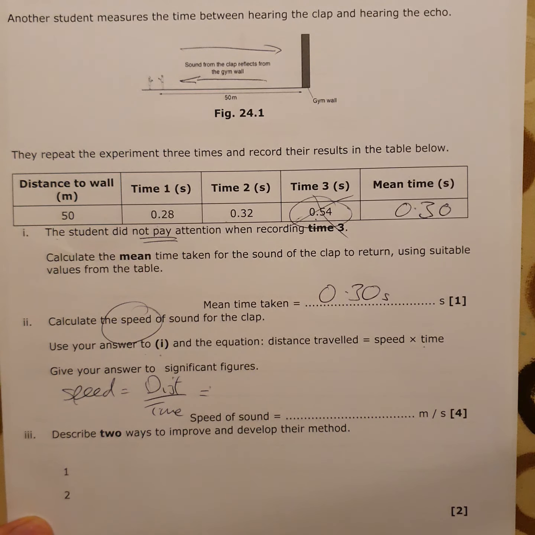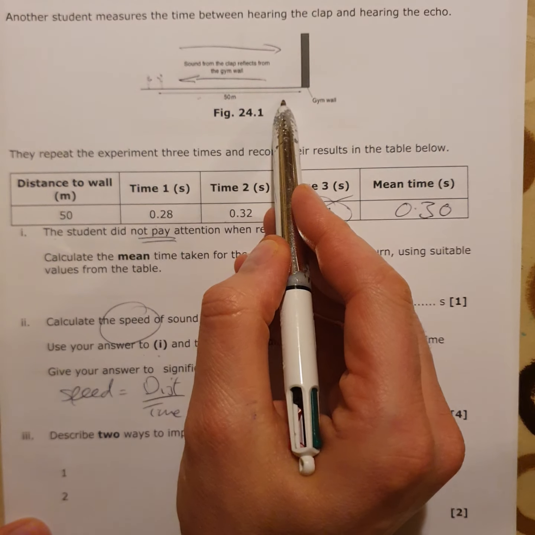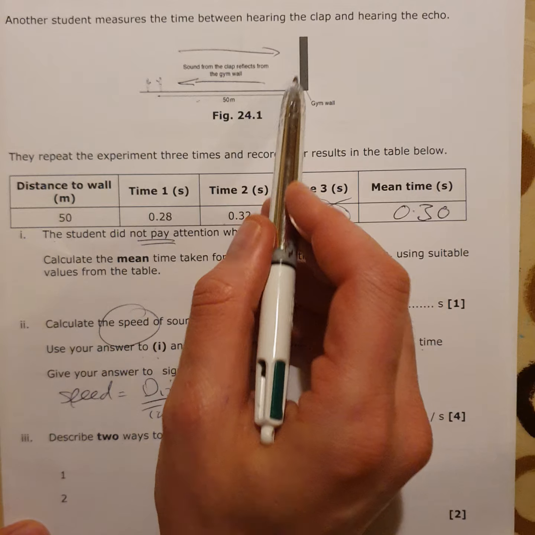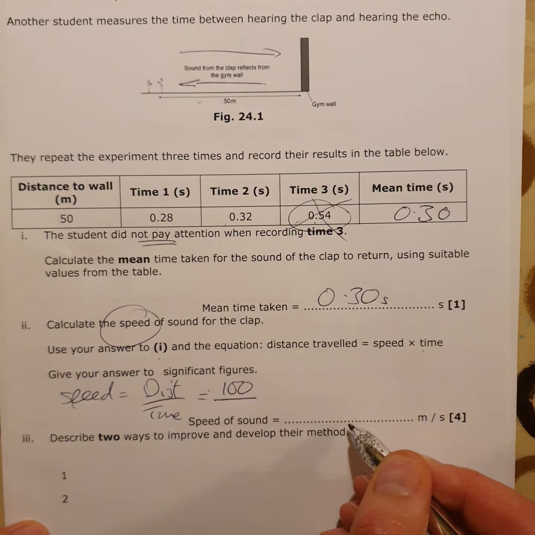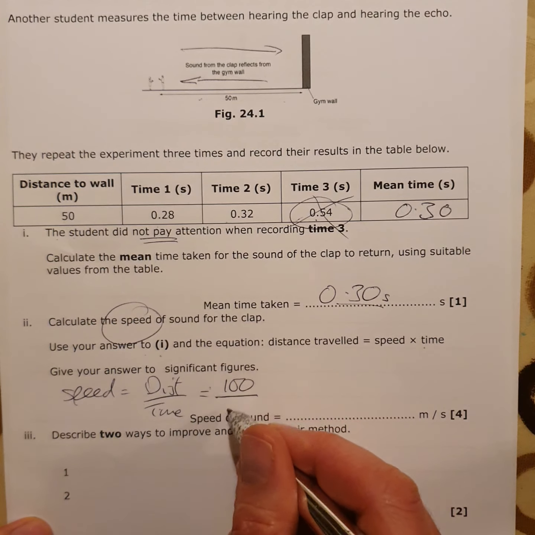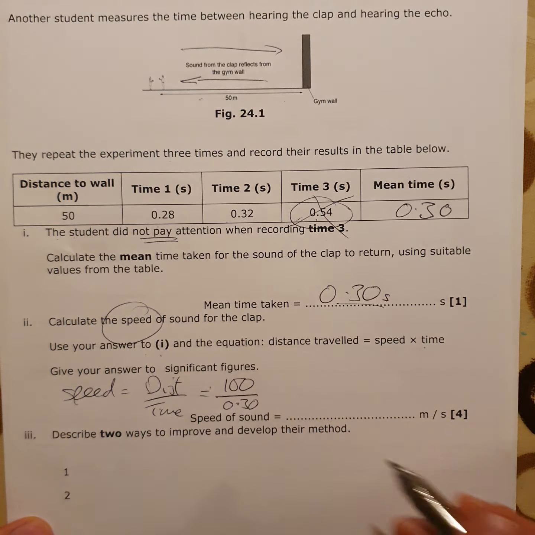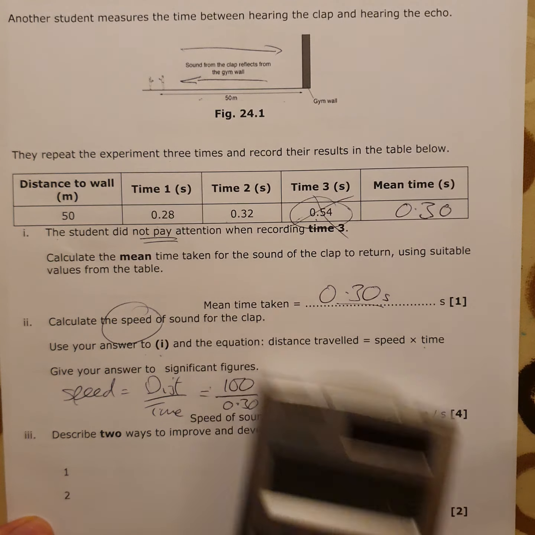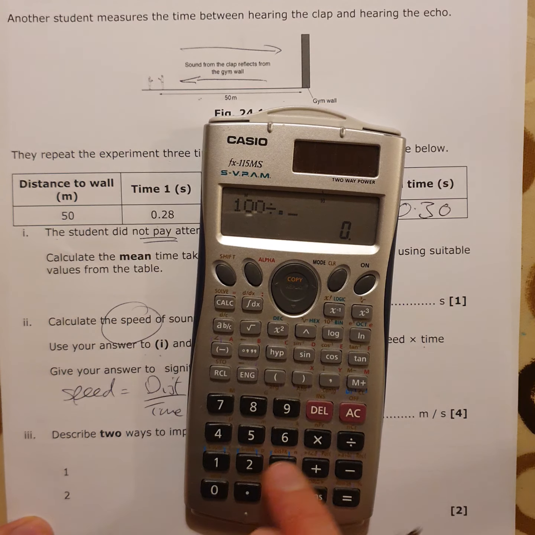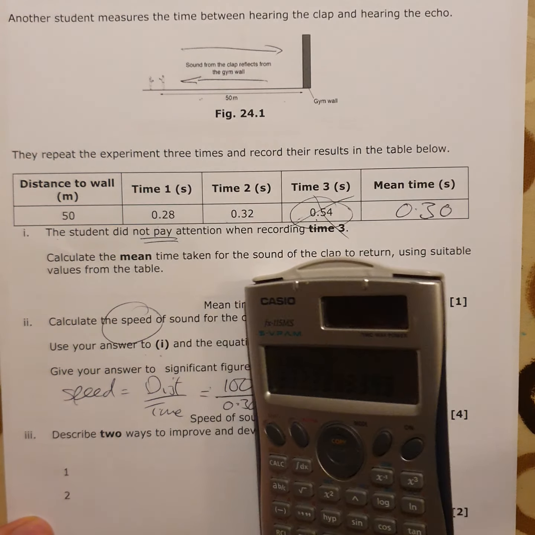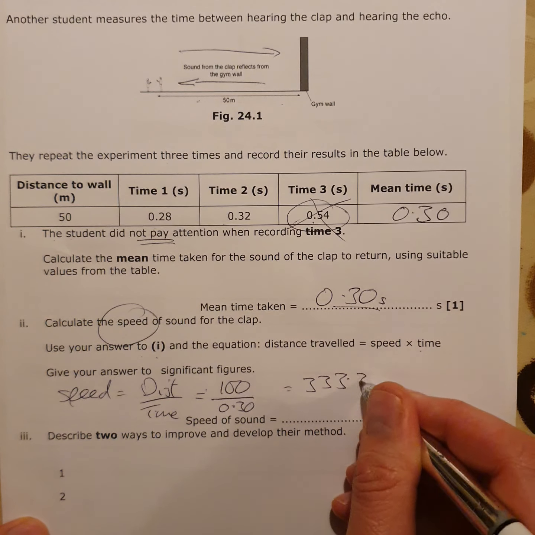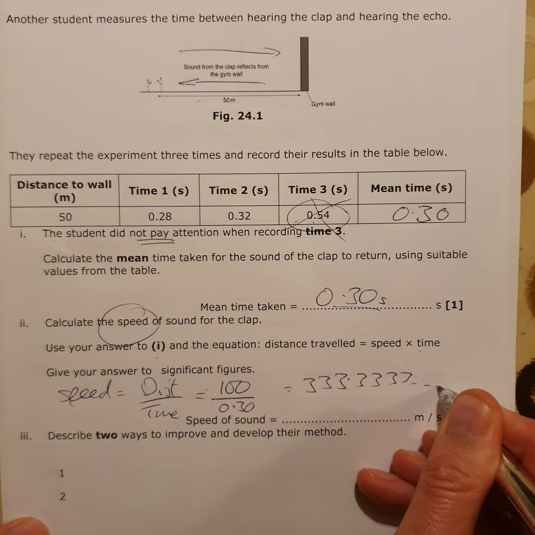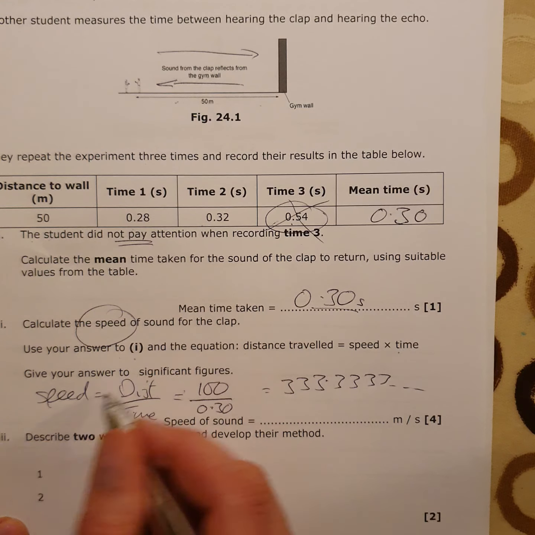The distance now, a lot of students will fall over here. They'll say, oh look, it's 50 meters. Remember, the sound's going there and back. So it is 100 meters. And the time, we're going to use this average value here of 0.30. Okay, let's chuck that into a calculator. 100 divided by 0.3. Oh, it's a third, isn't it? 3.3333 and so on, that's what my calculator says.